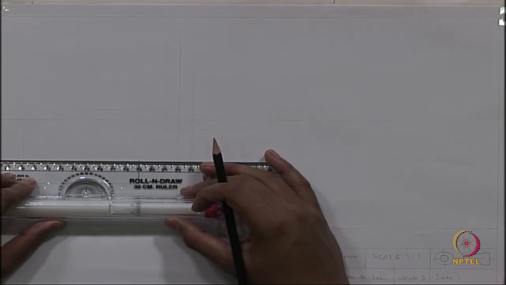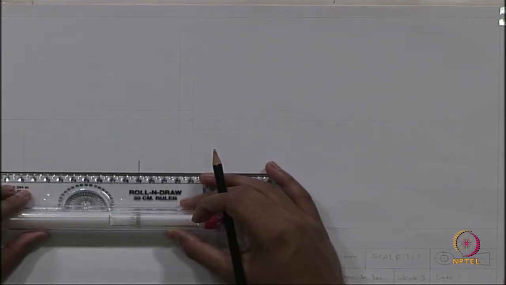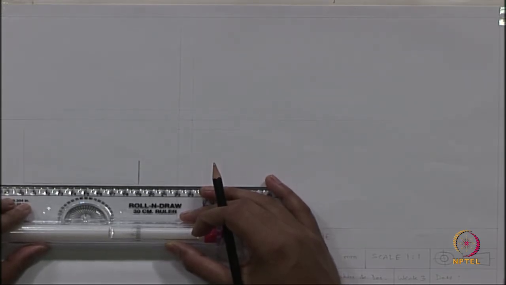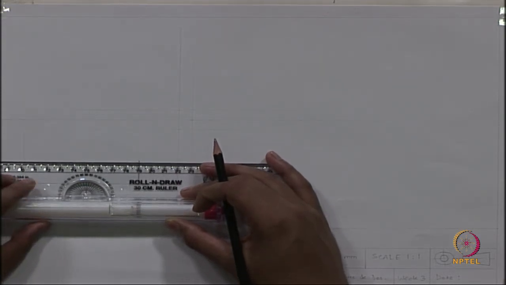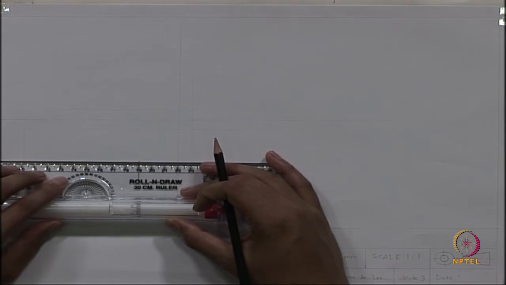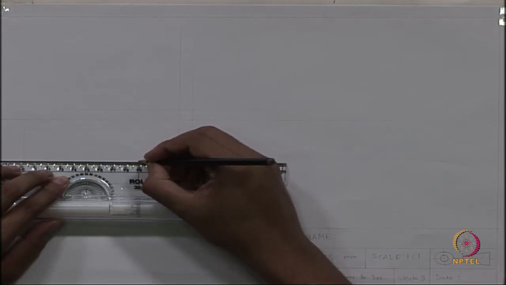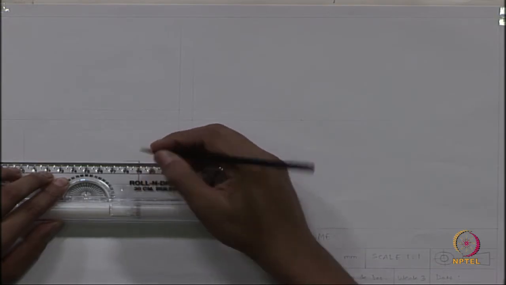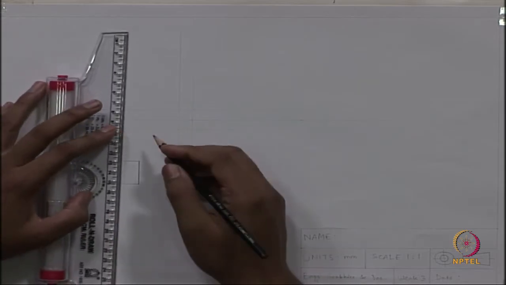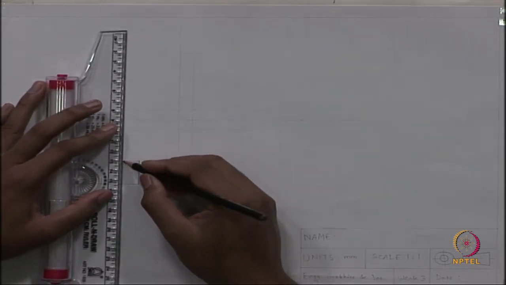If you have any problem checking whether the lines are parallel or not, you can always bring it down and check. From here we will go back by 12, we will mark here 12, then 32.